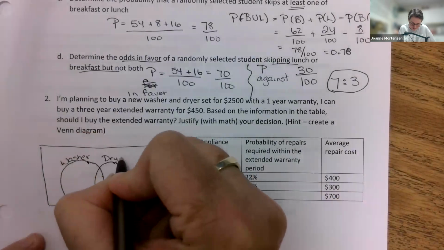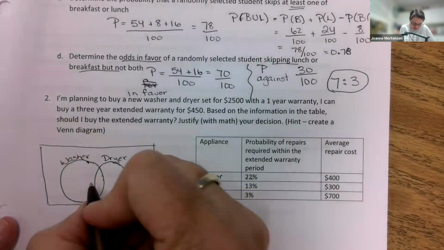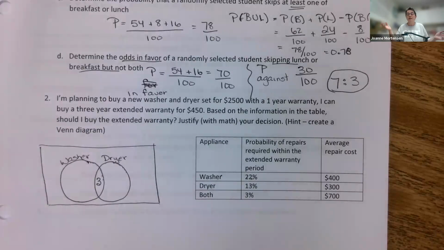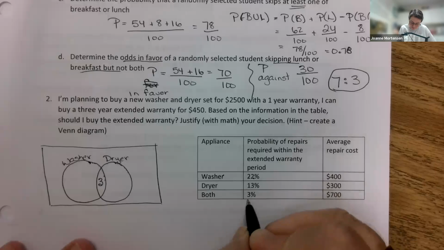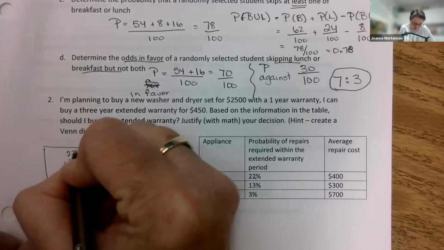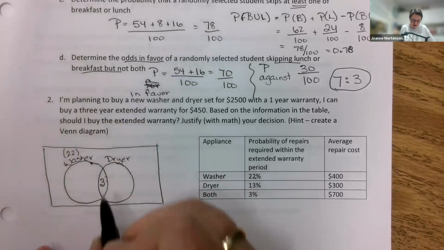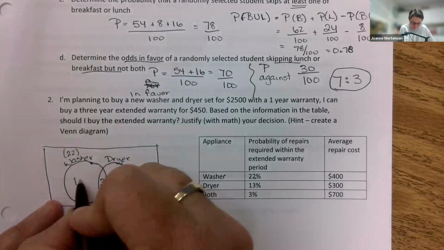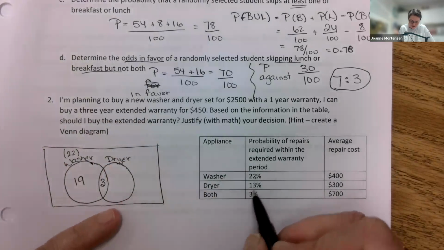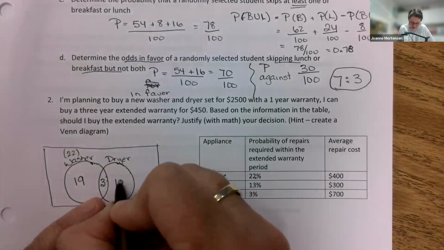Dryer. Okay, so the 3% goes in the center. Again, we're going to make that assumption. We're going to change our percentages. We're going to say there's 100 times this happens. Okay, so if that's 3, now the washer, 22 times that happens, I've already counted 3, so there's 19. And my dryer, there's 13, but I already counted 3, so 10 times.